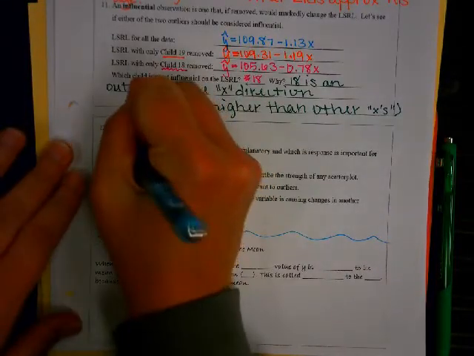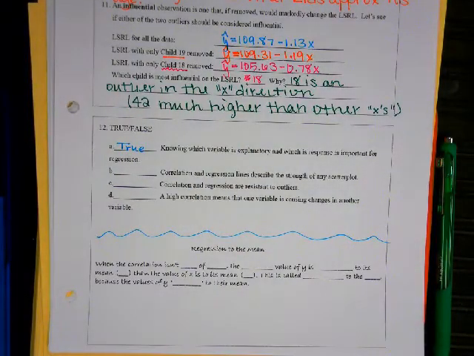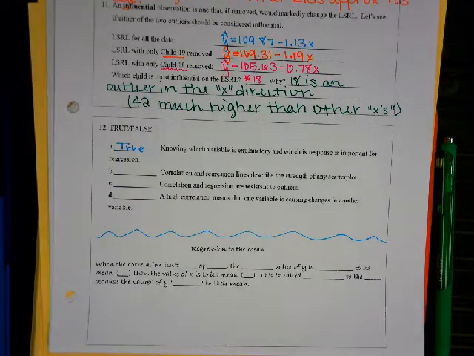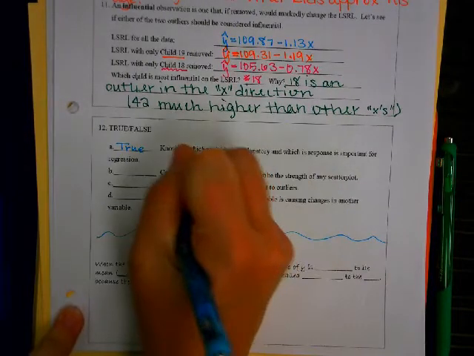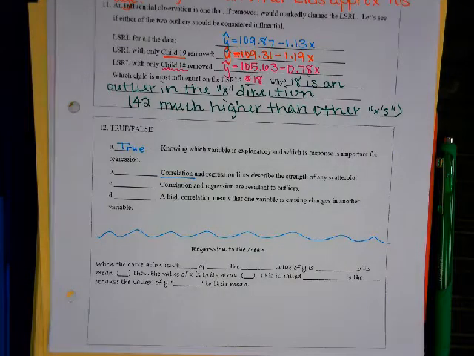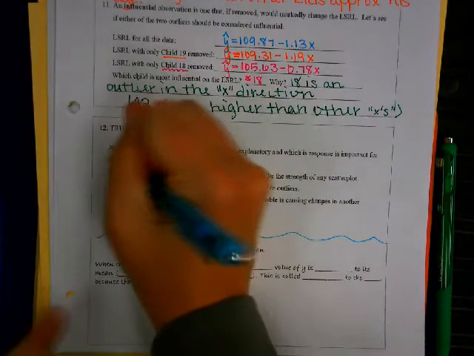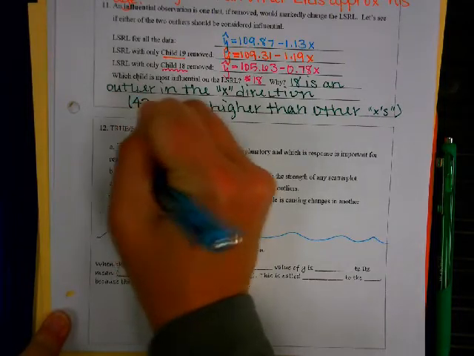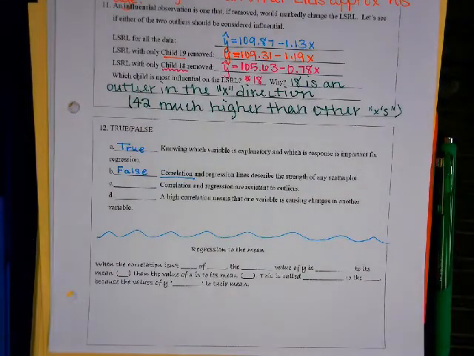B, correlation and regression lines describe the strength of any scatter plot. How many of you say true? How many of you say false? The false people have it. Correlation only tells you the strength of linear relationships. I did get you there. And scatter plots aren't always linear. You can have curved and cluster. Those are the other two common forms. Yes, correlation only gives you strength of linear relationships.